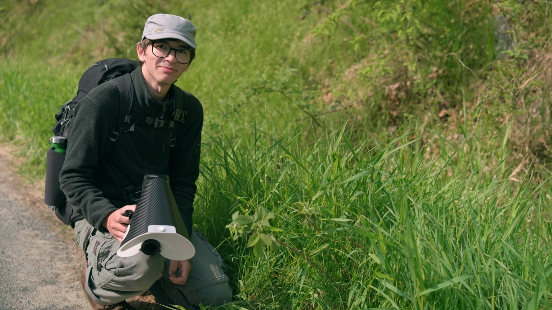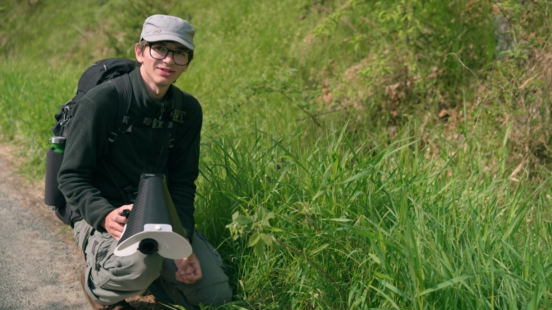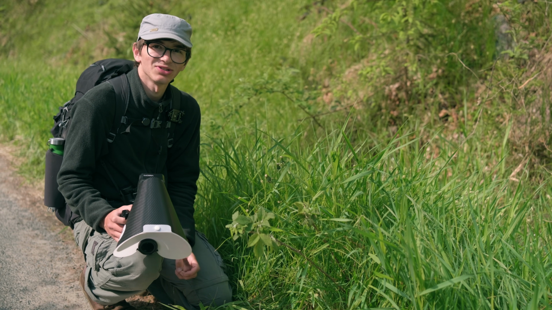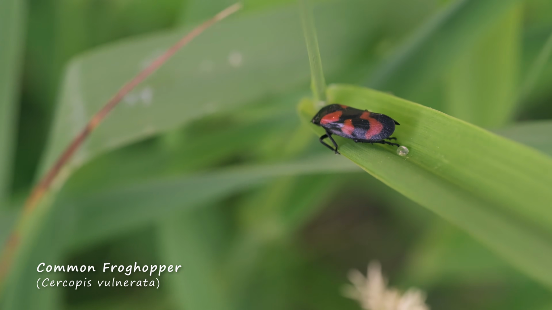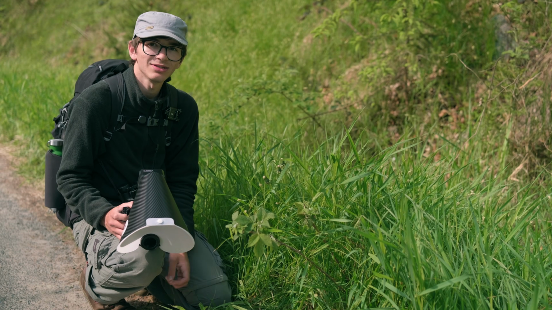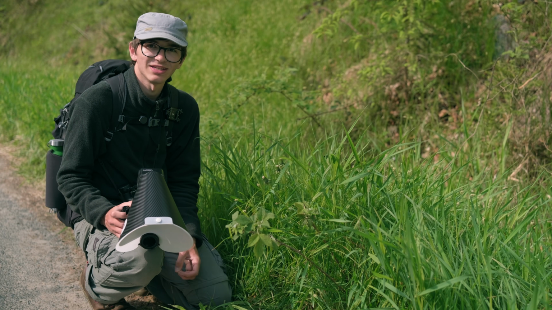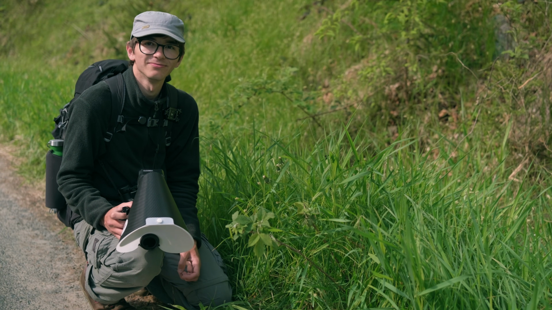So right up on the path up to the beginning of the trail, just along the edges here in the plants, I spotted quite a few of these really cool looking black and red froghoppers. And this is a species that I don't see that often around Berlin, so I would like to try and get a couple of pictures of these and see if I can come up with anything interesting.